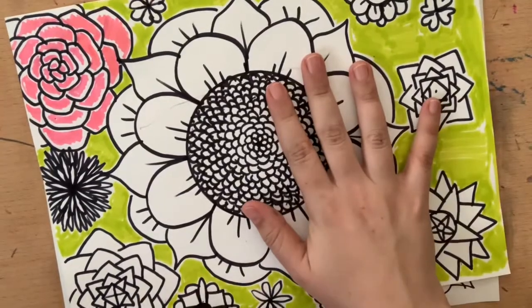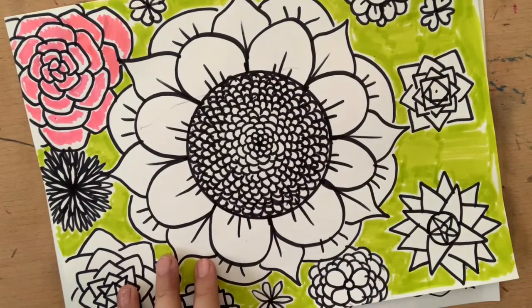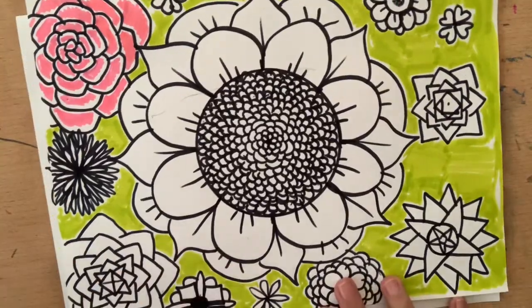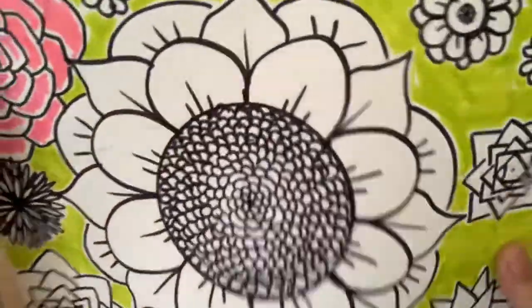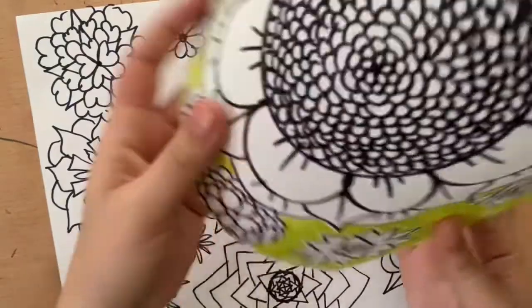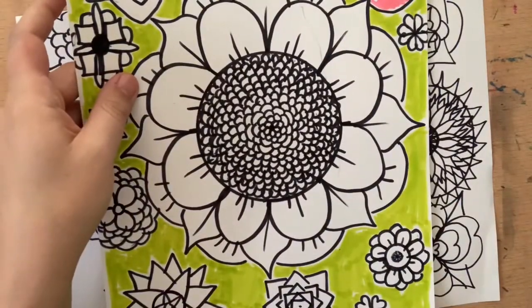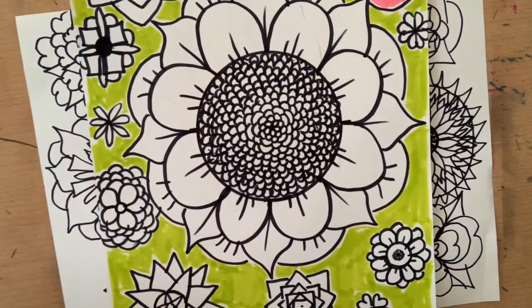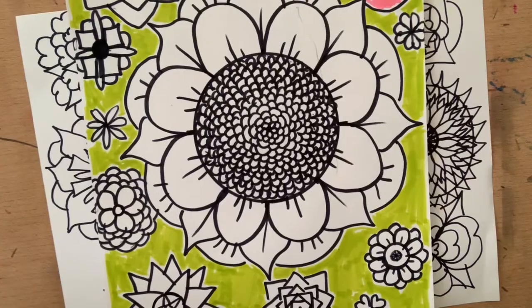So pretty much you get to decide how you want to color it. It doesn't have to be colored, boys and girls. You can keep it black and white. But pretty much what I like to use this for is I like to turn them into cards, especially since it is still not advised to meet up in groups. So I've been leaving these at friends' houses when it's their birthday, and it's like a nice surprise for them.